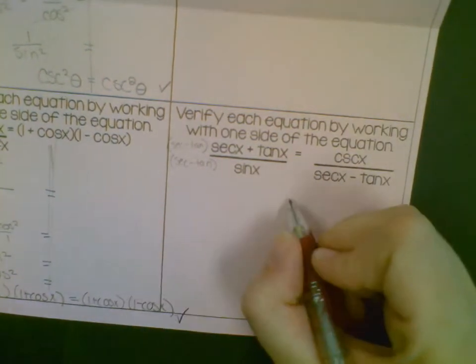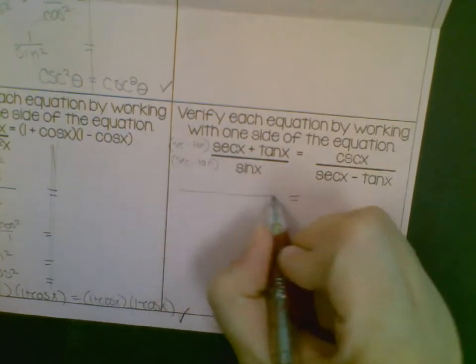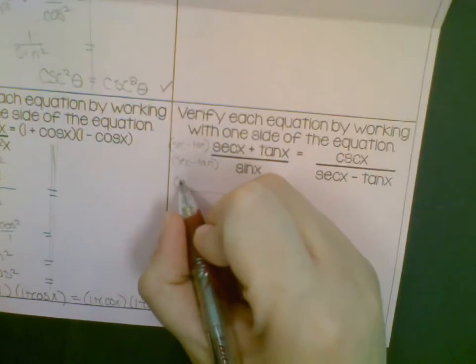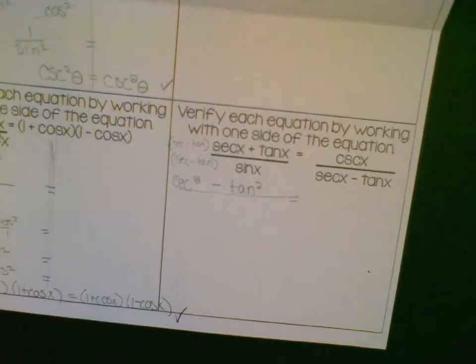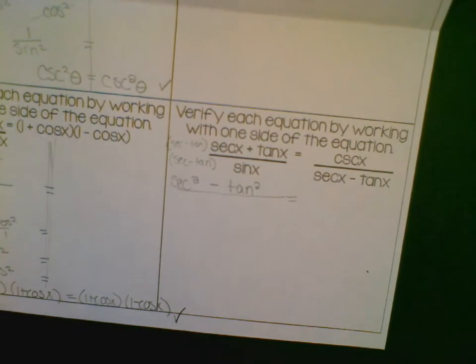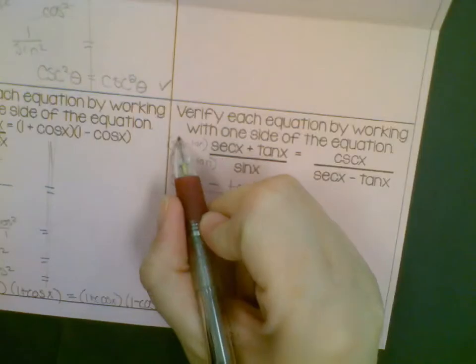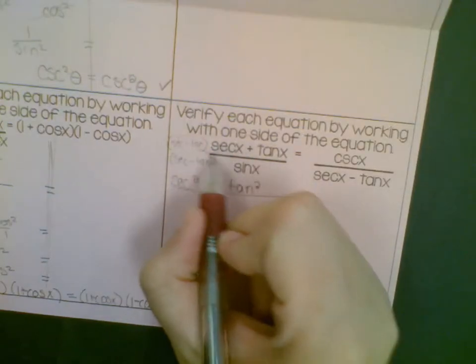Okay, so in the numerator, I'm going to FOIL. So we would have secant squared minus tangent squared. If you don't remember how to FOIL, do it on a separate paper and bring it back in. If you still have questions, we can go over it next class. But remember, we times each thing.